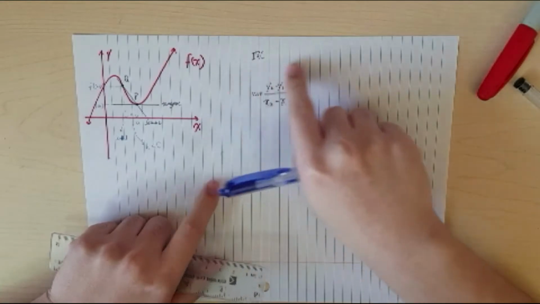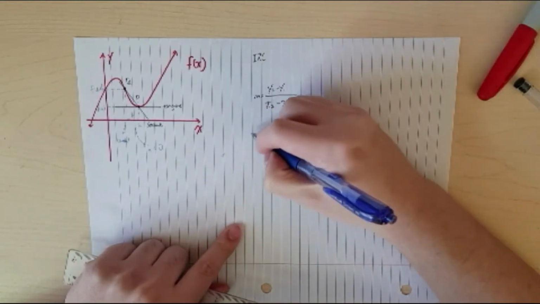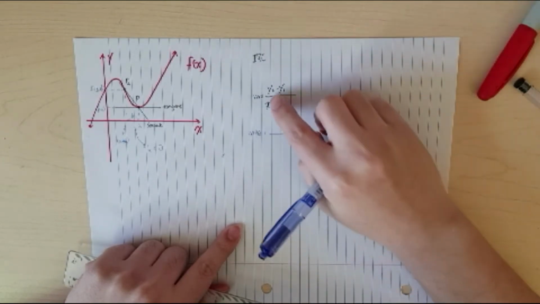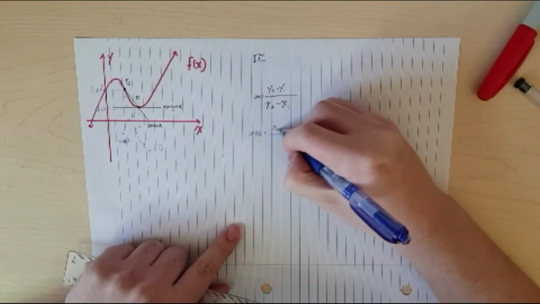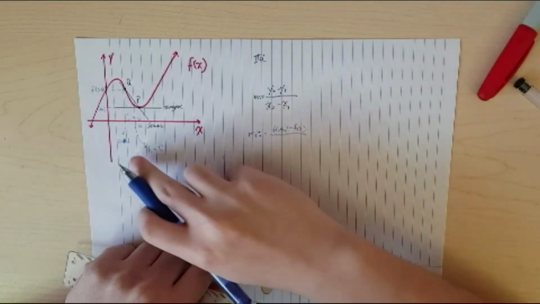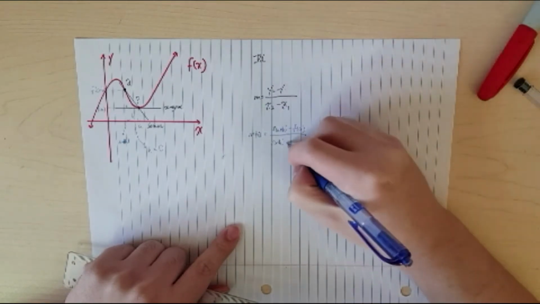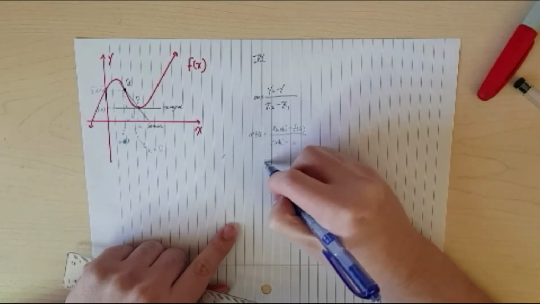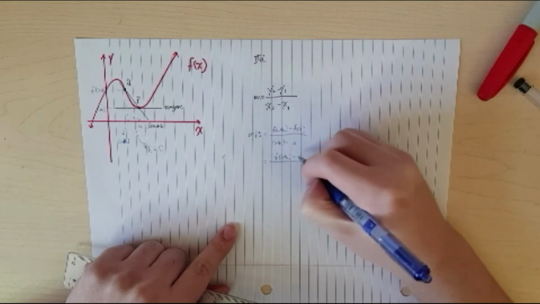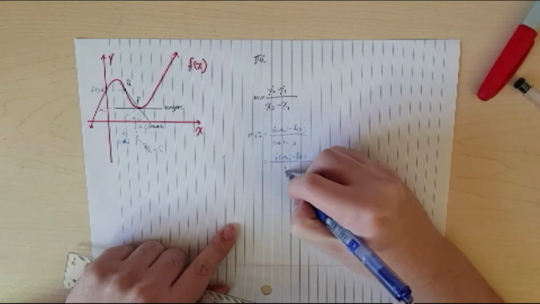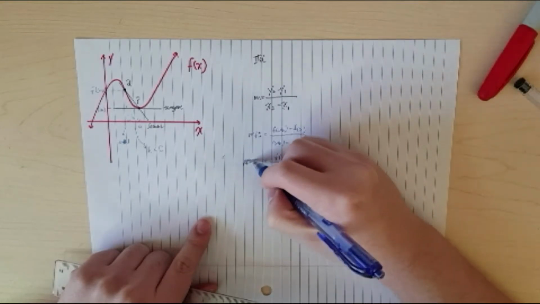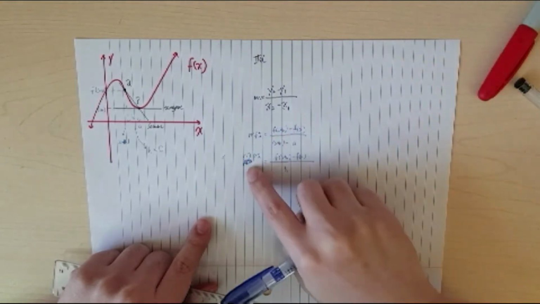Now, we put our information in the formula. So the slope of Q and P will be y2 minus y1 over x2 minus x1, which is A plus h minus A. So simplify the formula. So this is the slope between P and Q.